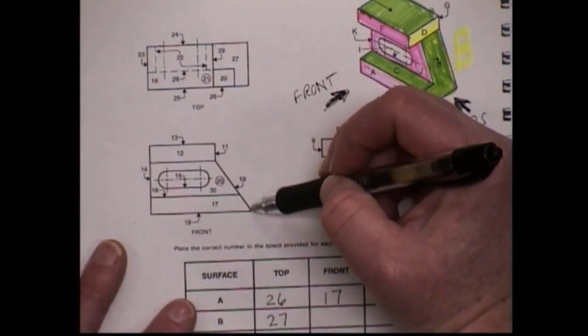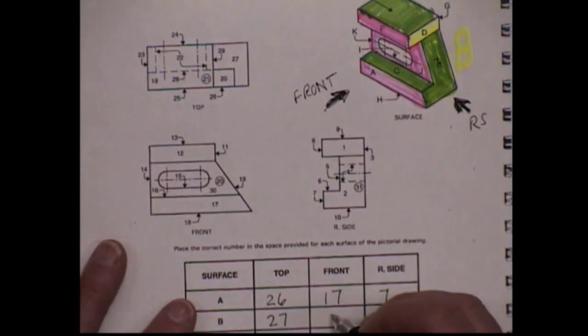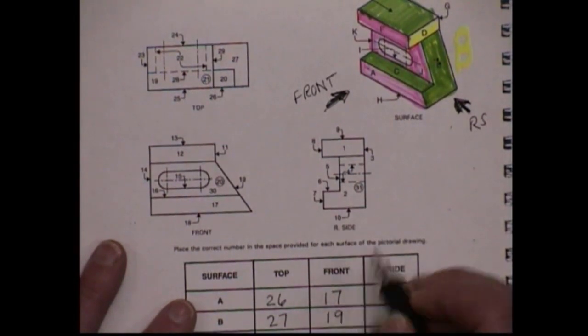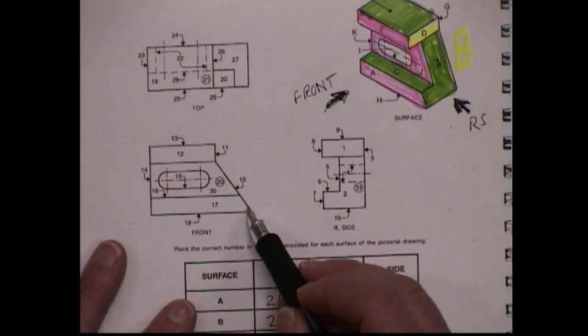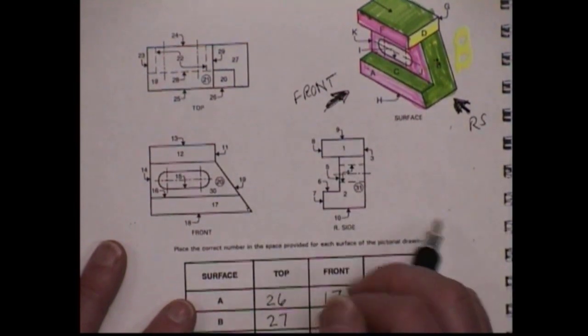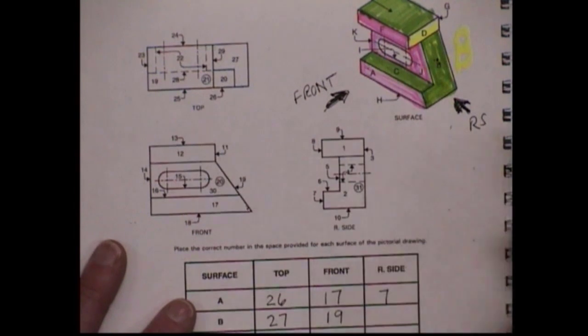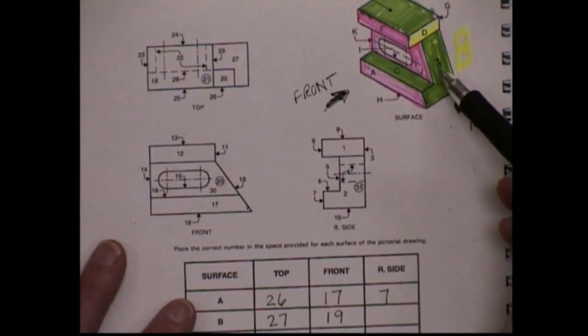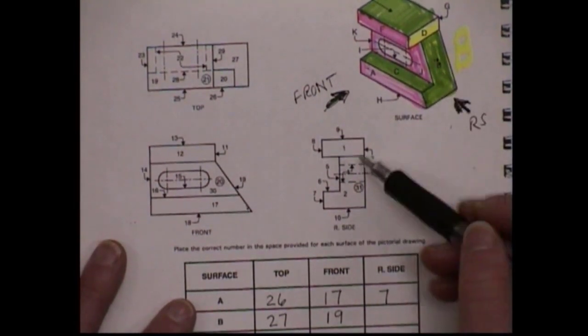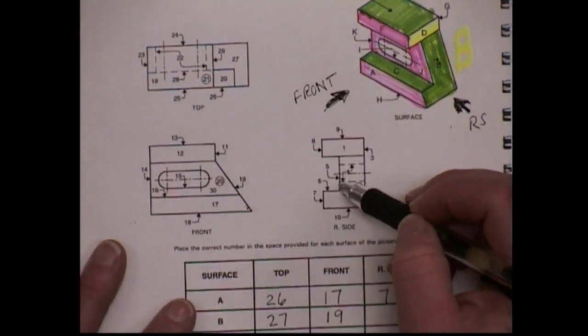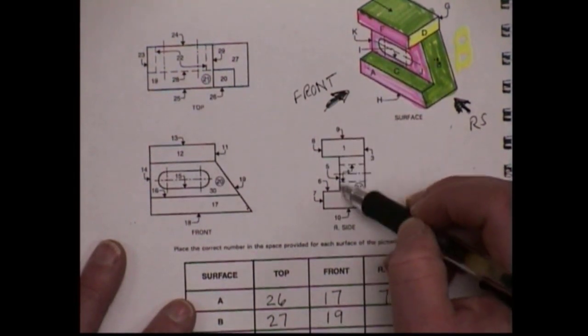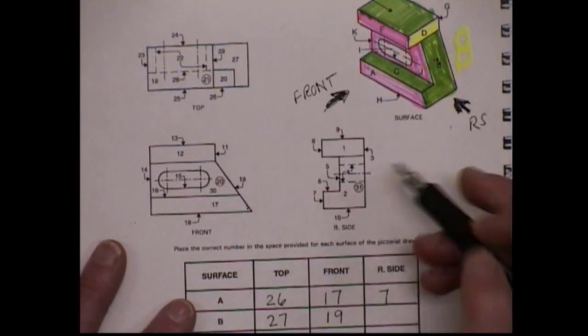Yeah, it's this line here, this edge. And that is really the only place where we see B as true size, where it appears as an edge. And then if we go straight over with that, in the right side view, we see B straight on. So B in the right side view is all of this area. So it's number 2.